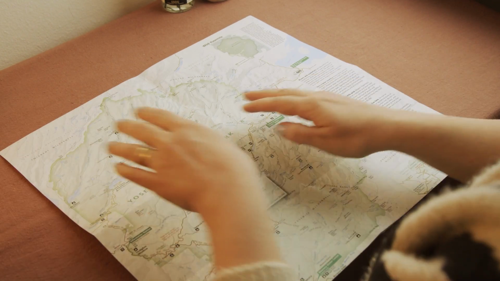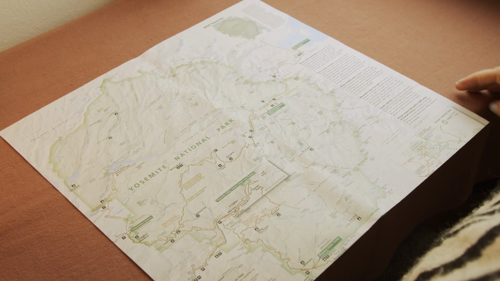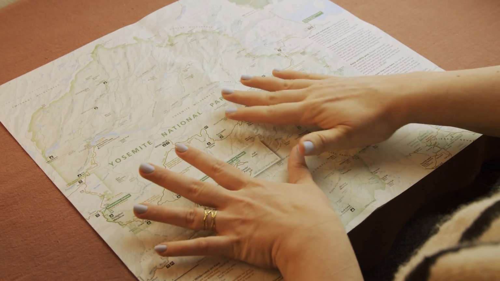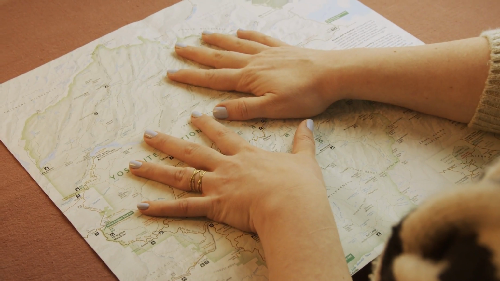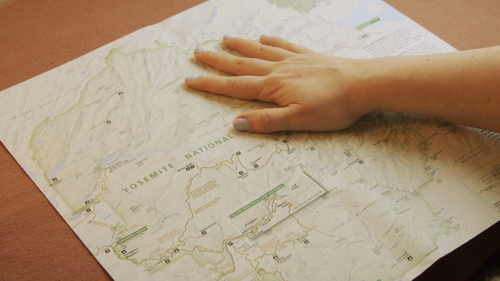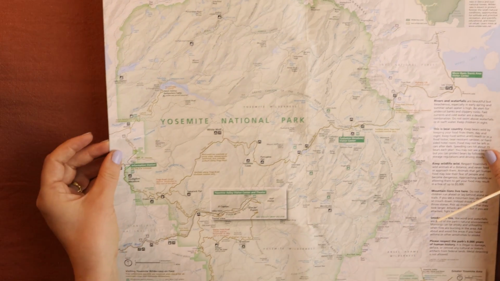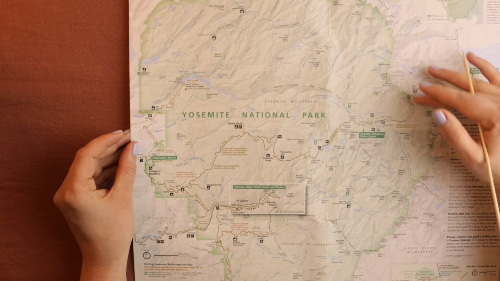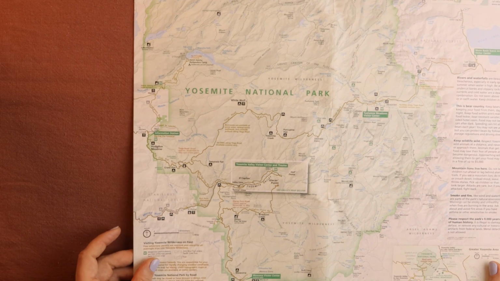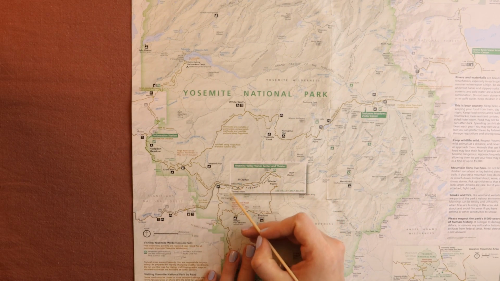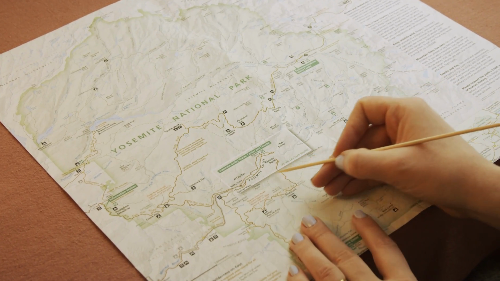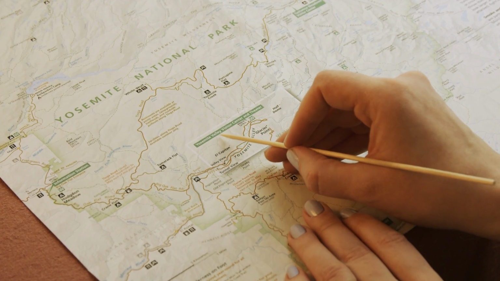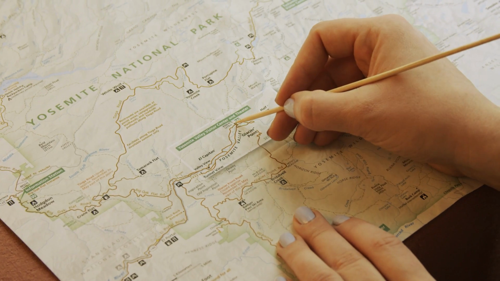So we have a map on this side, and then some pictures and explanations on the other. This is about 3,000 square kilometers. It's quite a large park. You can see here that a small section of it is highlighted. That's the Yosemite Valley Visitor Center and Theater right here.